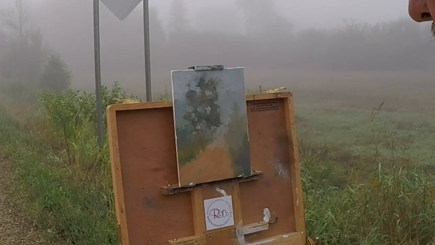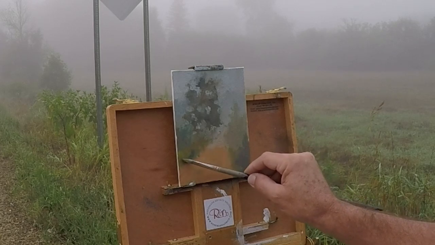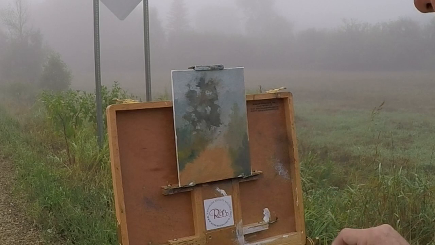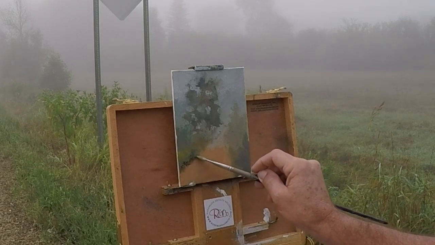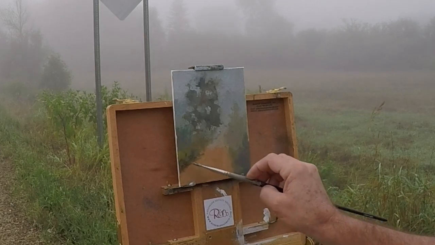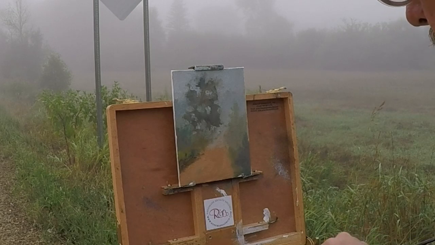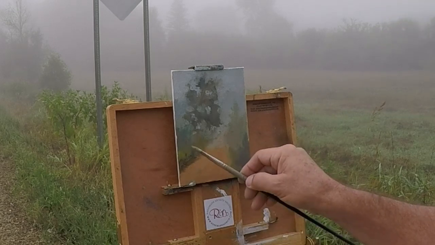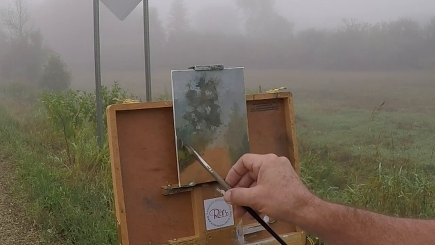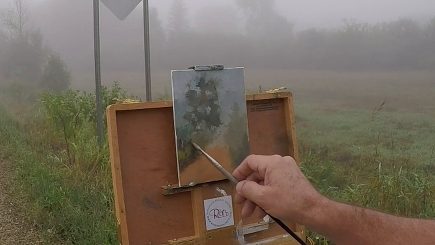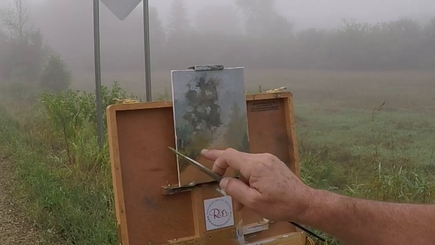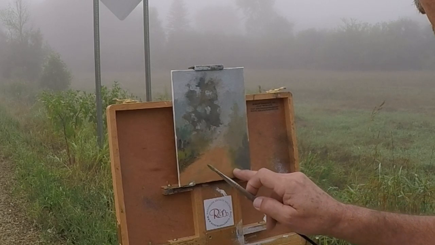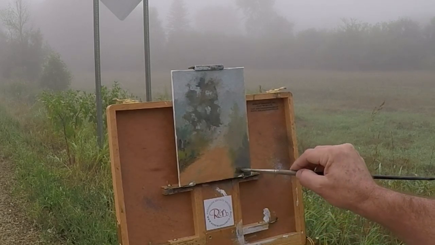As long as I only keep those close and not let them get into the background, I'm going to be in good shape here. Like especially right in here, some of these where this corn is, because it's got to fade out really fast. Just going to touch that with my finger. And I can sort of do the same over here.